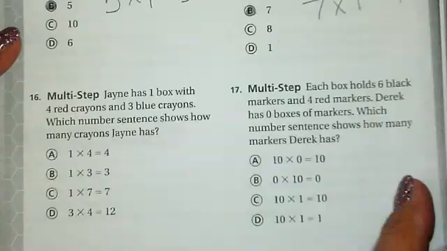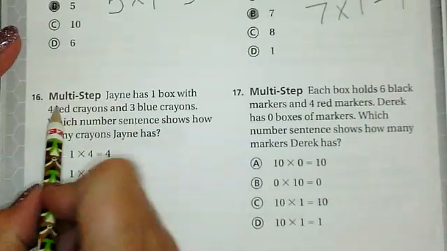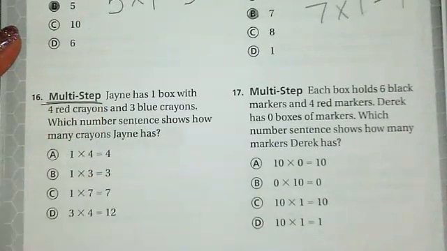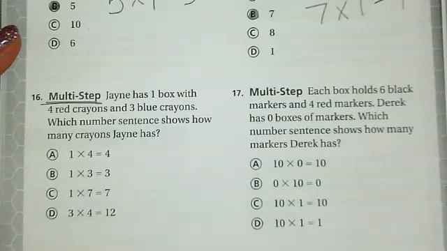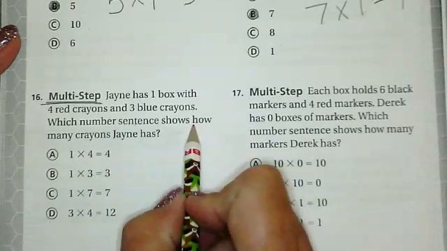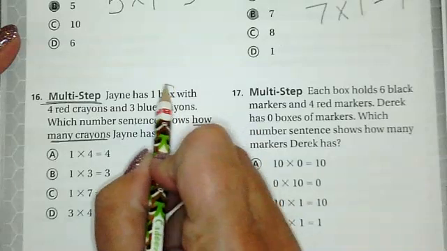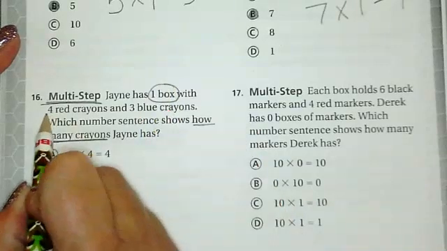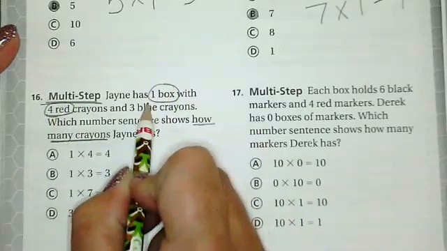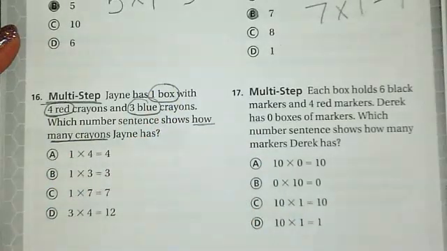Number 16. Ooh, this is a multi-step, which means I'm going to do more than one thing. So here we go. Jane has 1 box with 4 red crayons and 3 blue crayons. Which number sentence shows how many crayons Jane has? Okay, so we need to know how many crayons Jane has. We know that she has 1 box. It has 4 red crayons and 3 blue crayons.